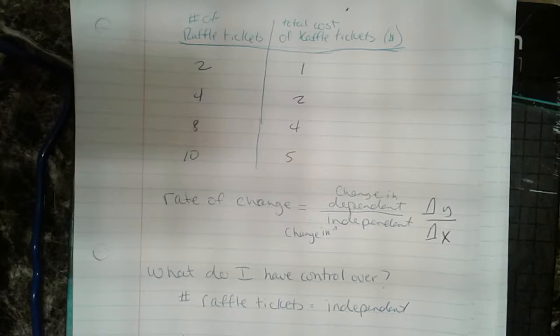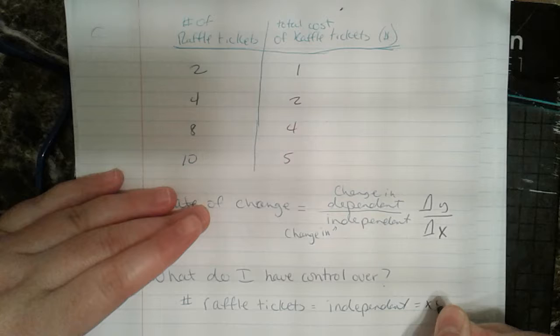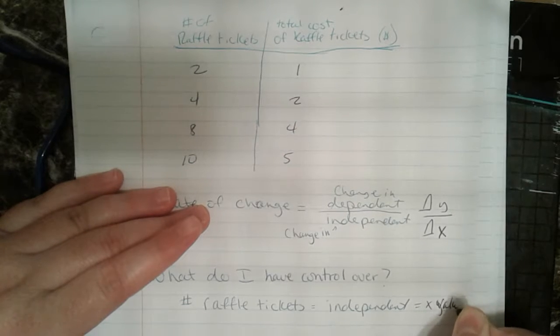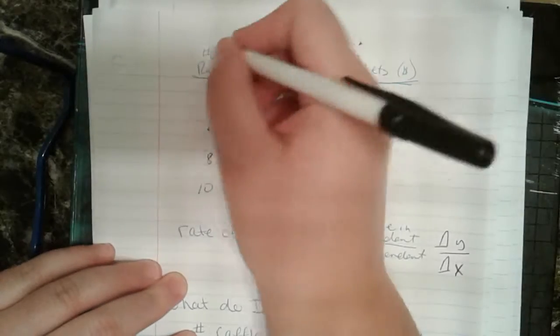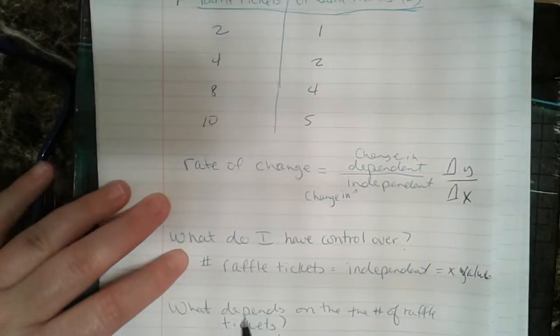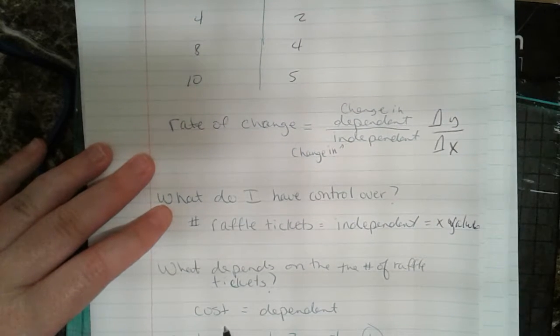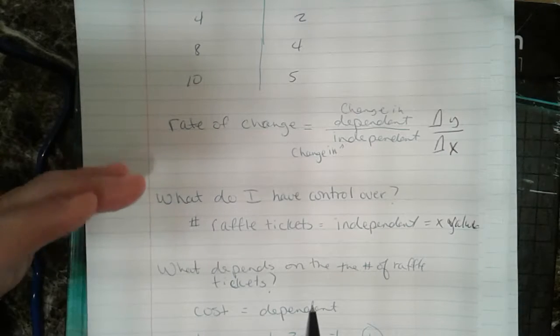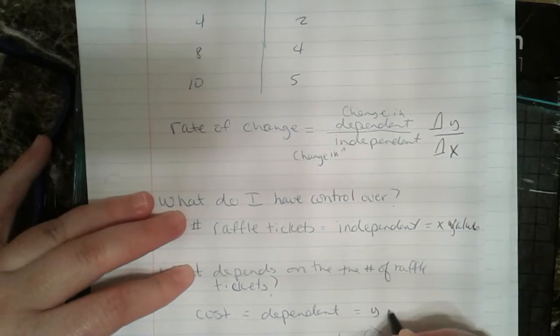So isn't that the independent variable, or in other words, the x values? Yeah. So number of raffle tickets is going to be x. So what depends on the number of raffle tickets? The cost does. So therefore the cost is the dependent variable. And what value is the dependent variable? Good, it's the y value.